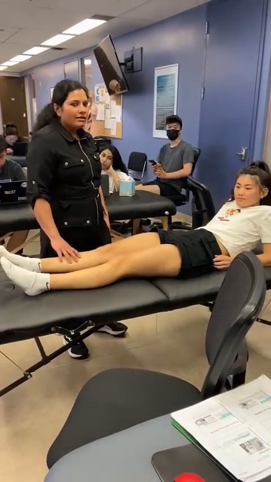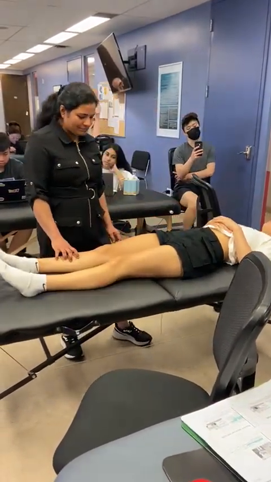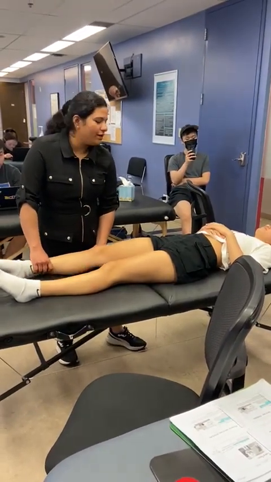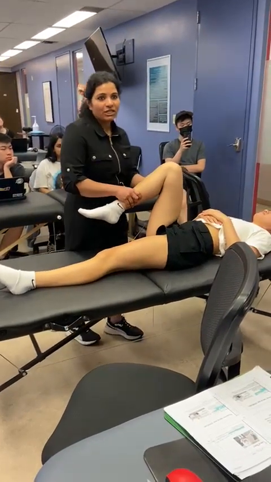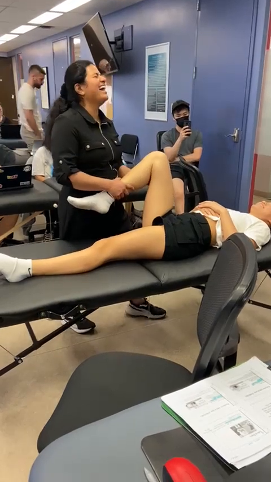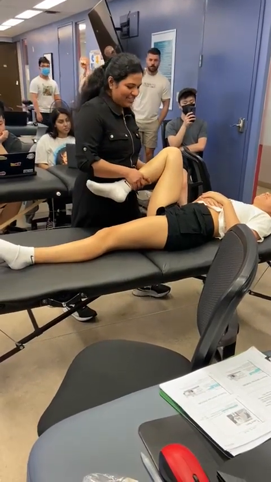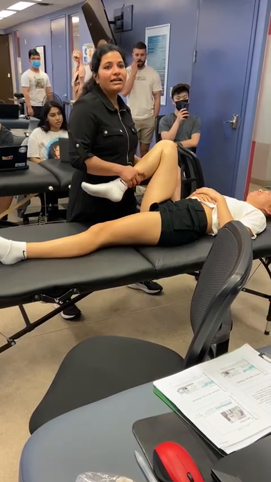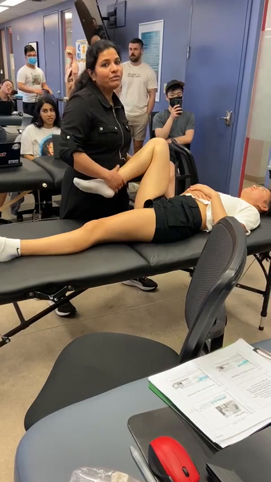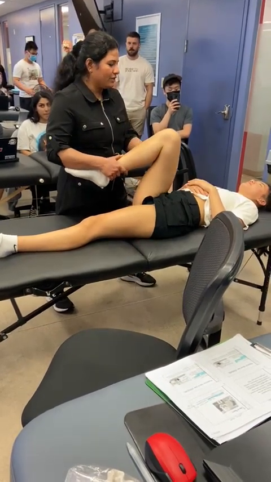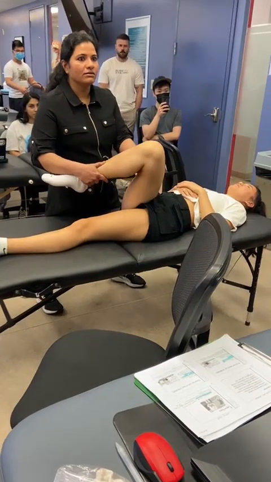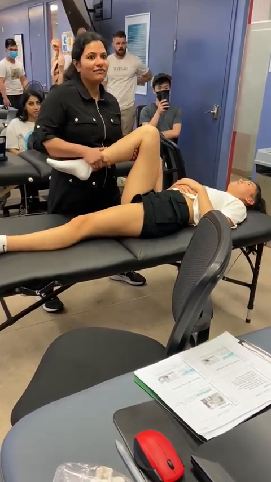Labral tear: your patient is in supine, and then the examiner places the hip into full flexion, lateral rotation, and abduction. And then we are going into lateral rotation and abduction, and we are going into adduction and medial rotation. This is for anterior. Yeah, this is for anterior.